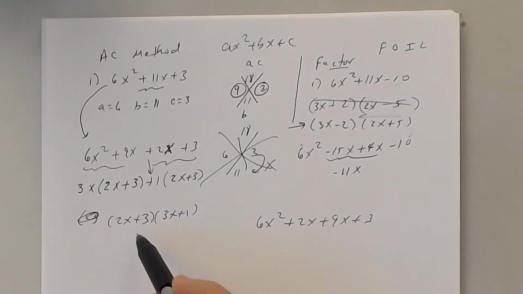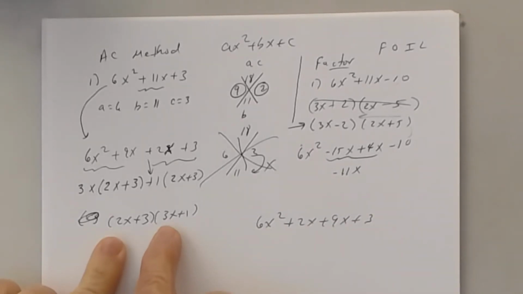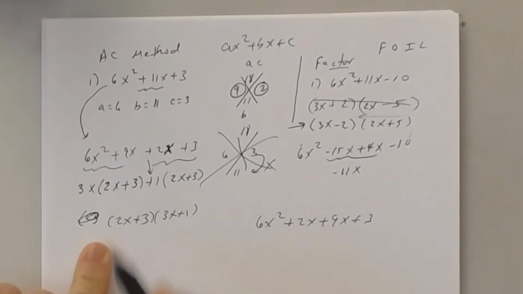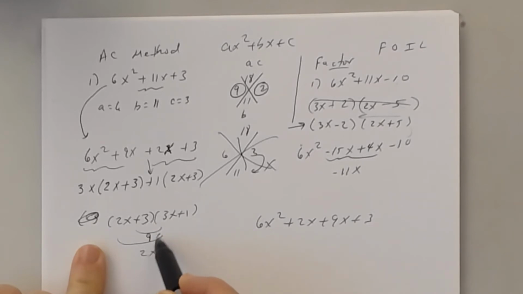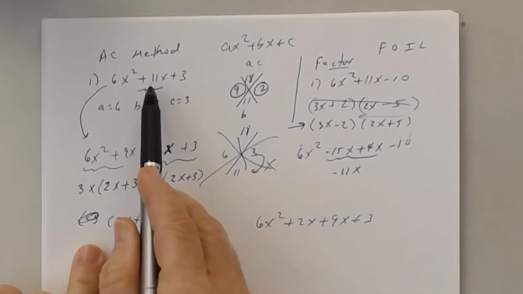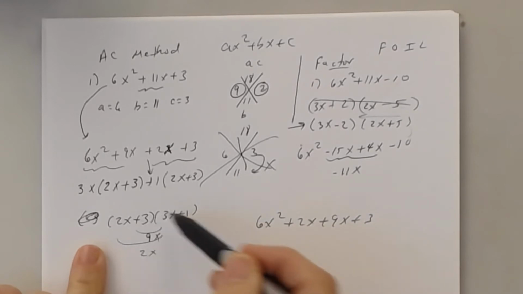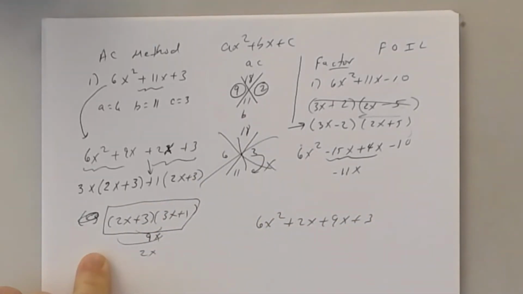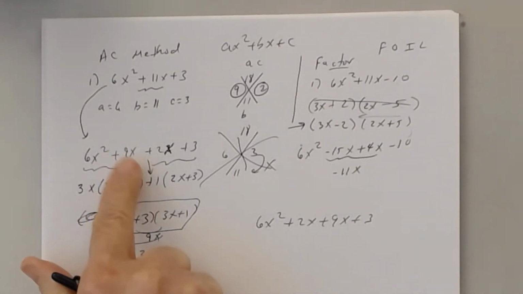All right. Okay, let's check. What's 2x times 3x? 6x squared, which is what you wanted. What's the outer? 2x. The inner? 9x. When I add them up, what do I get? 11x. And what's 3 times 1? 3. So that's correct.